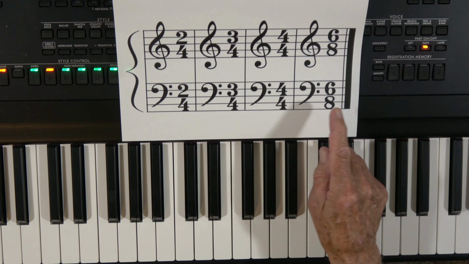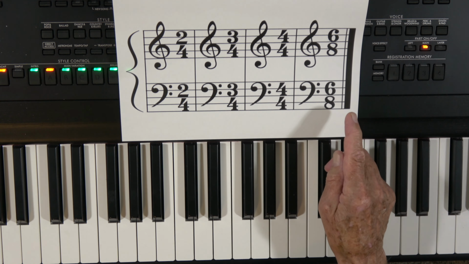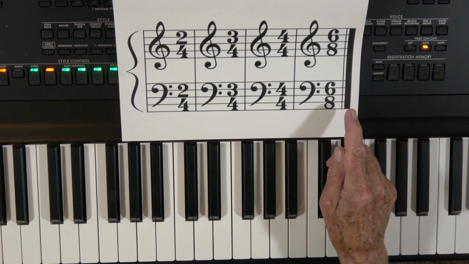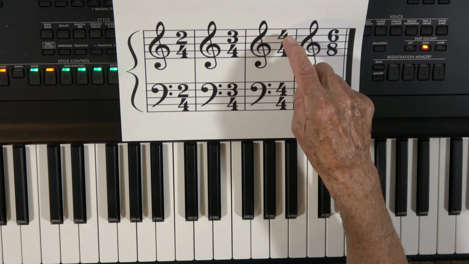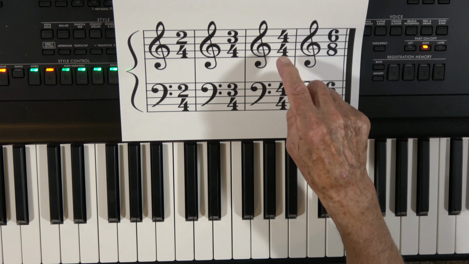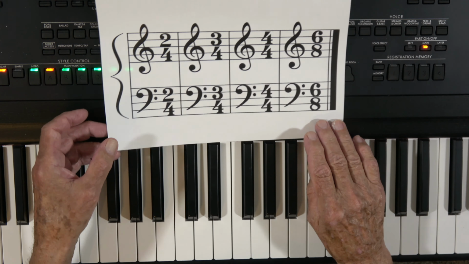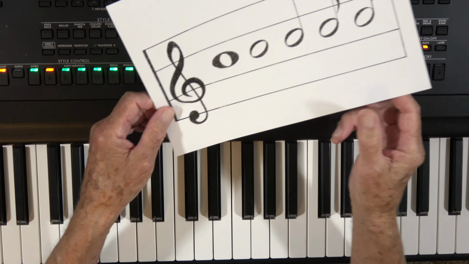Now these are the time signatures for traditional notation, and they have not changed in Gabriel notation. For example, for 4/4 time, there are 4 beats to a measure, just as in traditional notation, and a quarter note equals 1 beat.